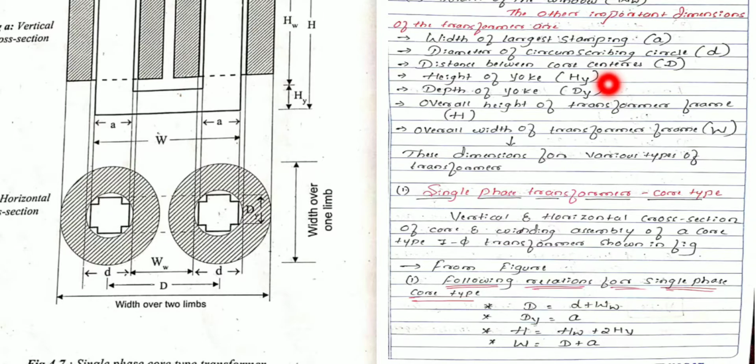Limbs: in the case of a single phase transformer, there are two limbs. In the case of a three phase transformer, there are three limbs, with a central limb. So a single phase transformer has two limbs, and a three phase transformer has three limbs. The yoke is a section of the core which joins the limbs together. Getting my point? Next, HY represents the height of the yoke.